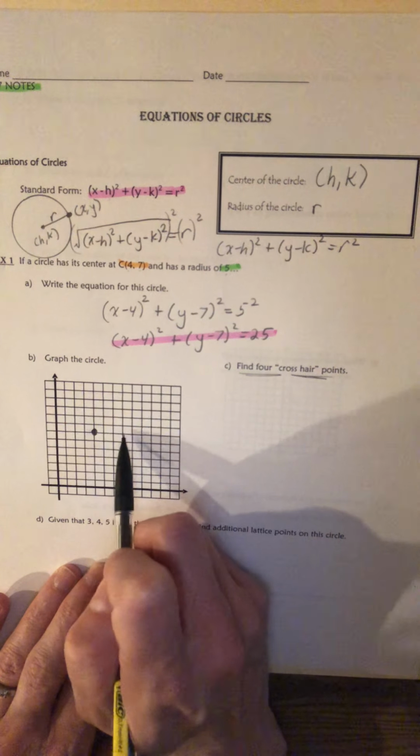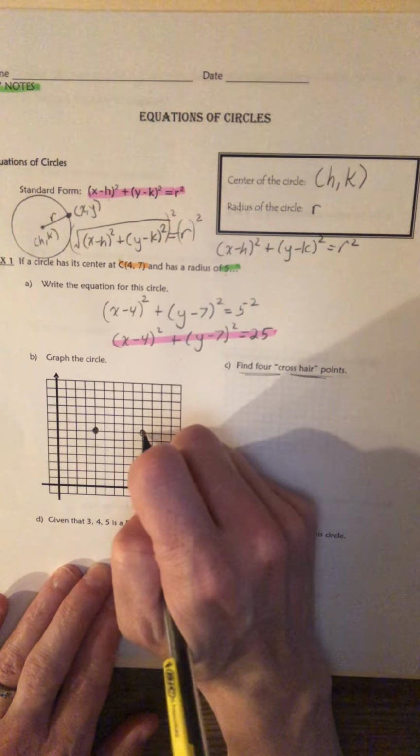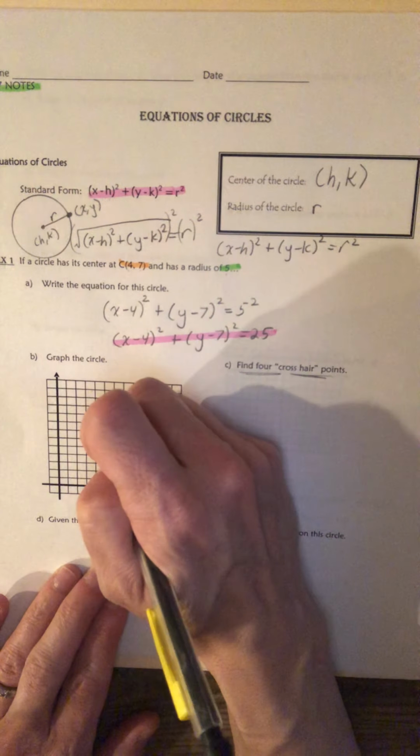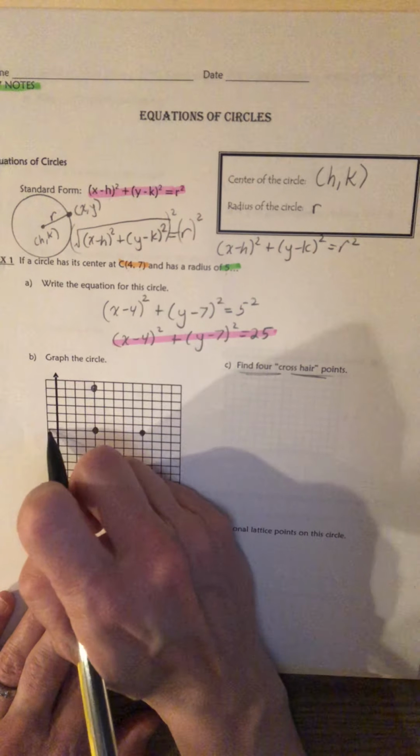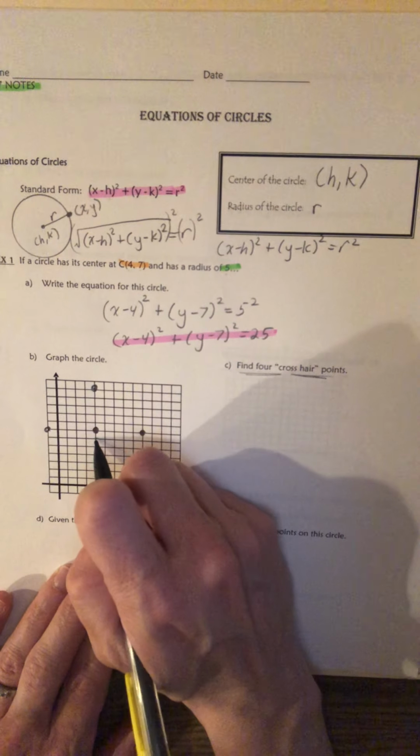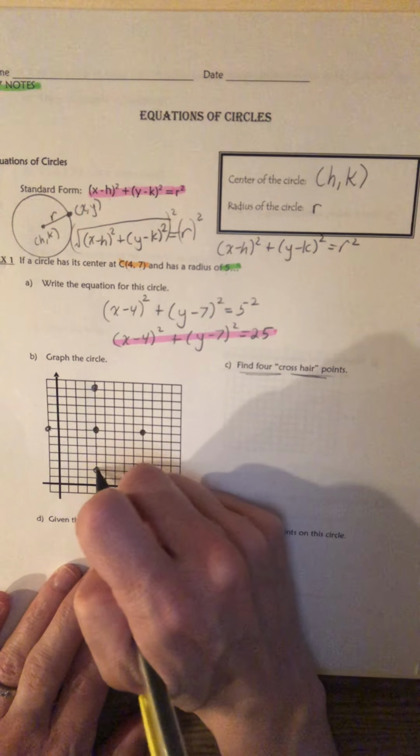So from here, 1, 2, 3, 4, 5. And I would go up 5, 1, 2, 3, 4, 5. I'd go left 5, 1, 2, 3, 4, 5. And you'd go down 5, 1, 2, 3, 4, 5.